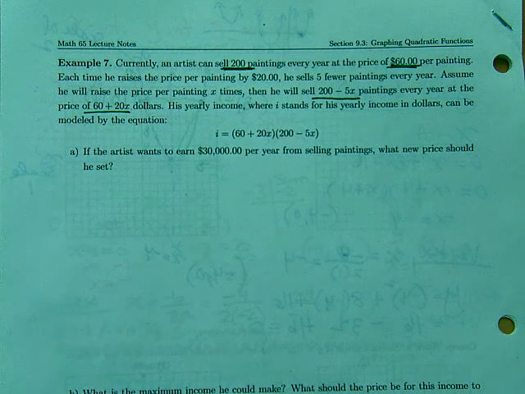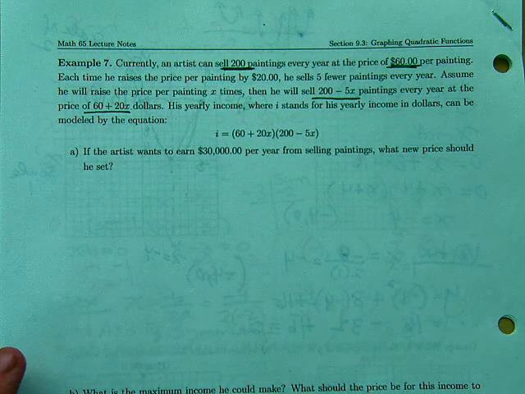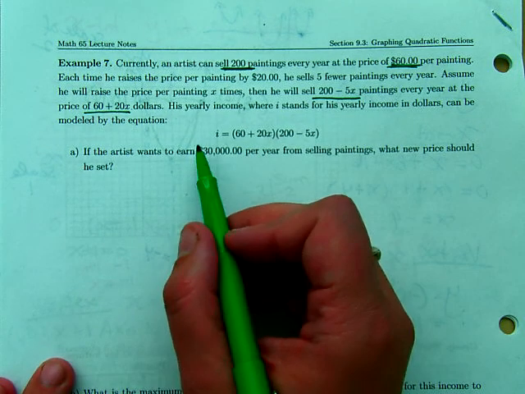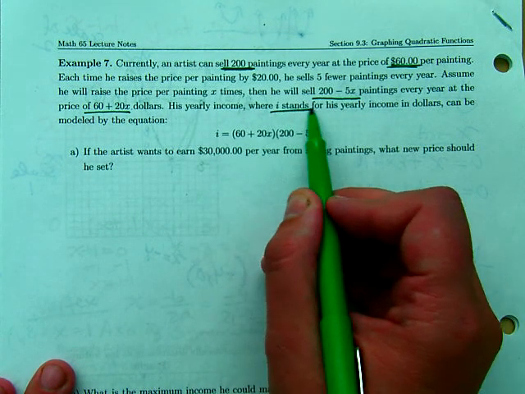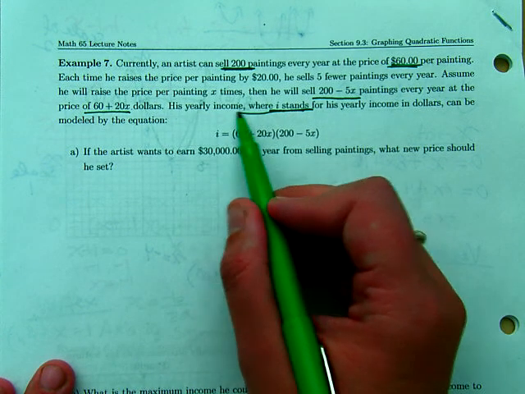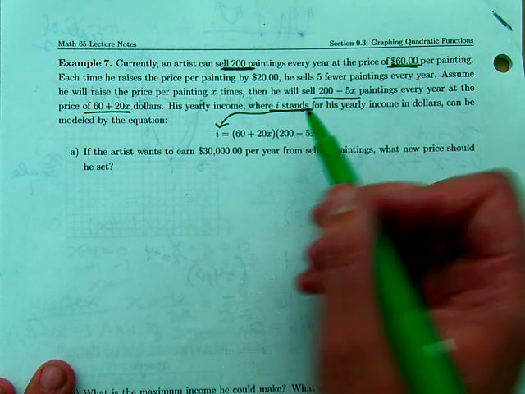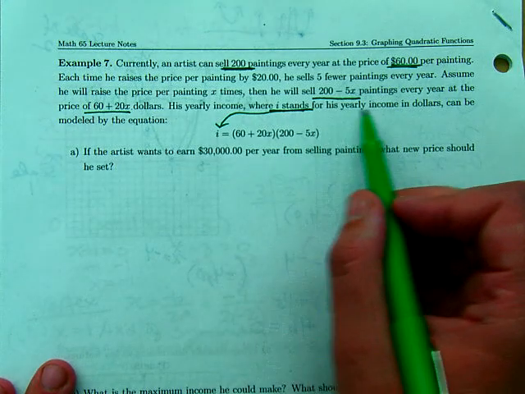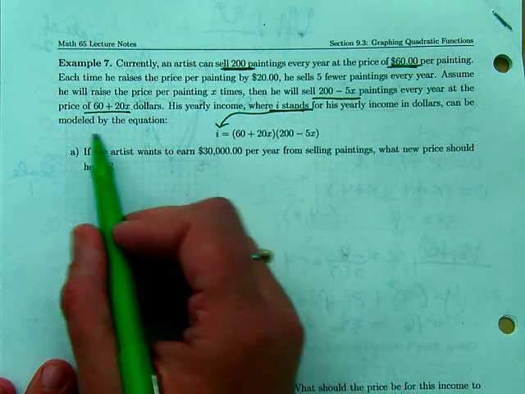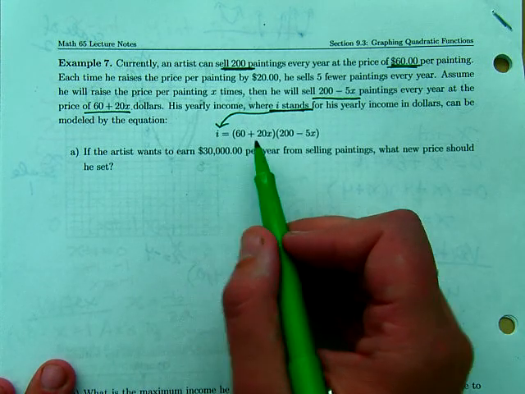What if he raises the price to $1 million? Maybe he's not selling any paintings then. Right. So it's true. He would have to paint less. So his yearly income. So I stands for the yearly income. So this is defining the variable. Remember, if you were writing the equation, you would want to define the variable. His yearly income in dollars can be modeled by, so here's his income.